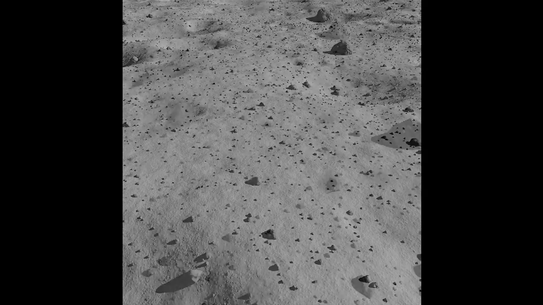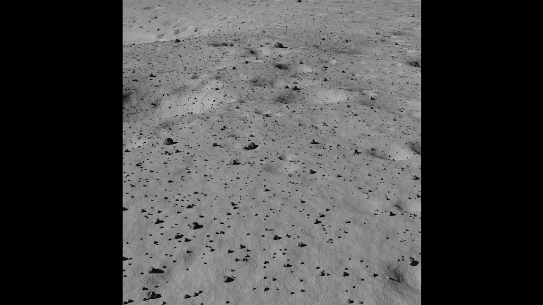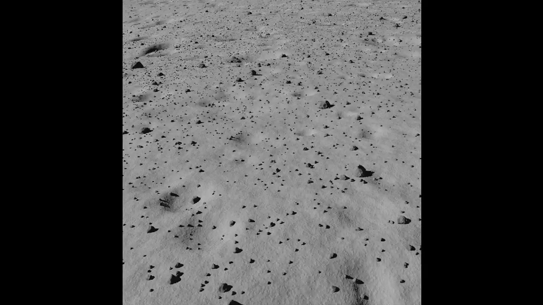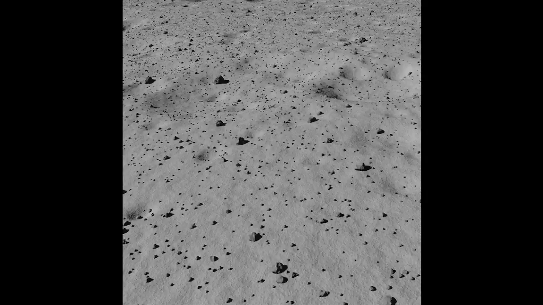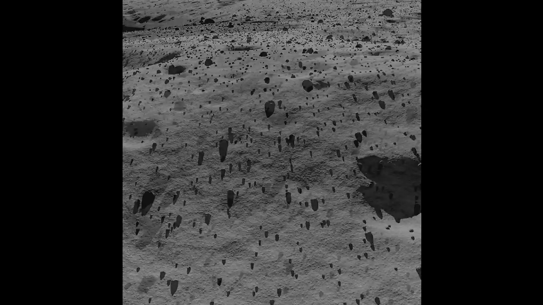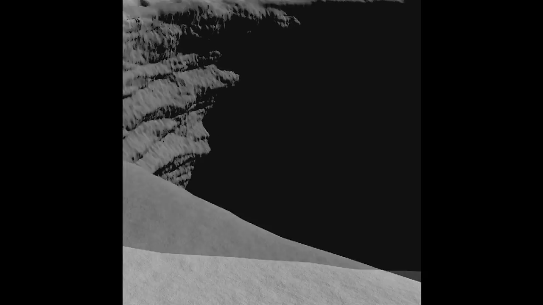The boulders are generated using a distribution that represents what you would actually see on the moon. So the model is calibrated with data from the Surveyor missions, which were early NASA missions to the moon, to actually count the number of rocks, count the number of craters, and the size distributions and things like that. So this is a scientifically accurate representation of what we will see.